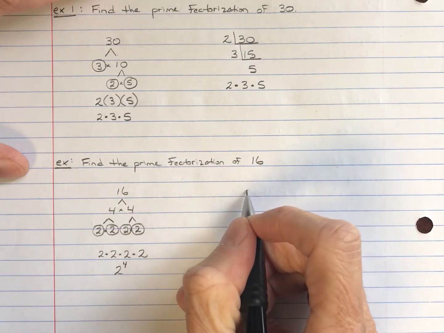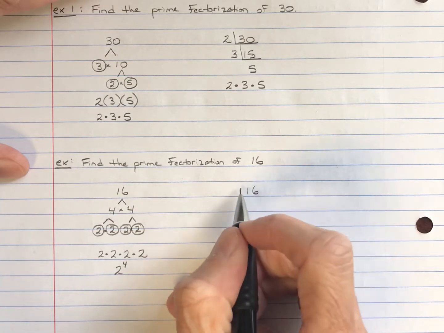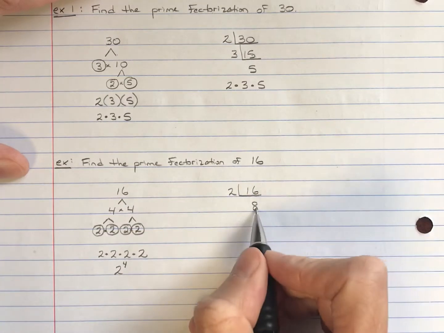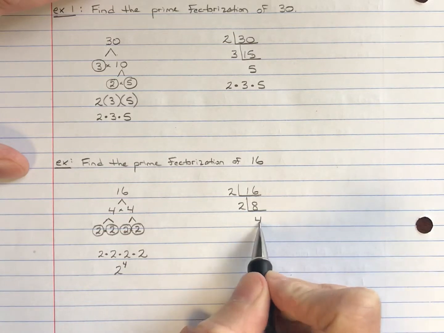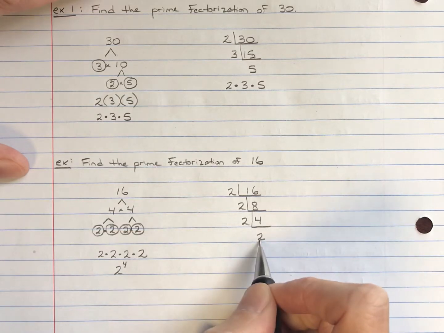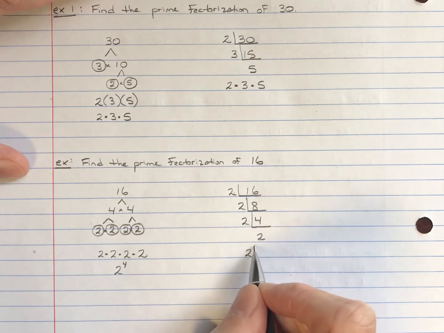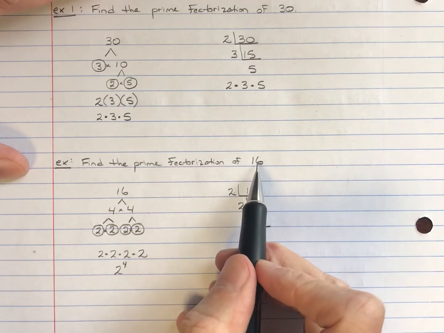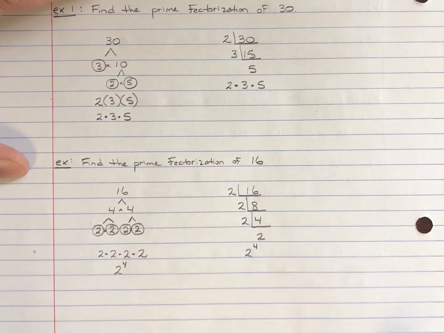The other method here, if you want to start off with 16, again, I like to start off with my first prime and work until I'm done with it being even. 16 divided by 2, well, that's 8. 8 is still even, so I'll divide by 2 again, and that gives me 4. 4 is still even, so I'll divide by 2 again, and that gives me 2. I ended up on a prime, so I must be done. 1, 2, 3, 4 2's, and this is also 2 to the 4th, and that is the prime factorization of 16. The number 16 written as a product of primes, 2 times 2 times 2 times 2.